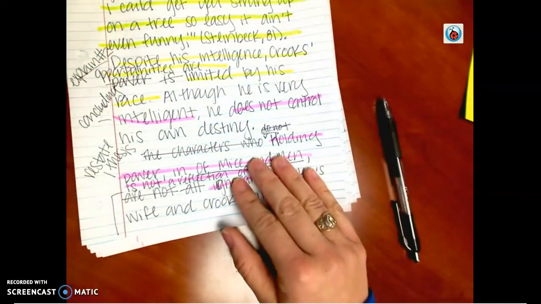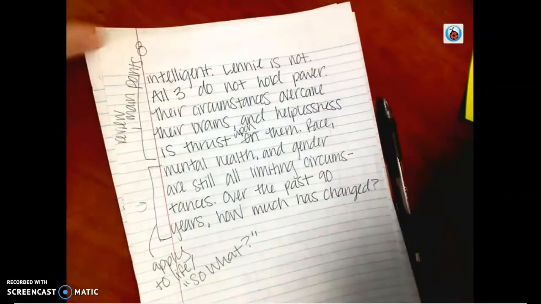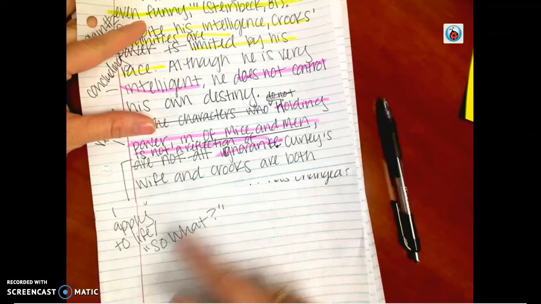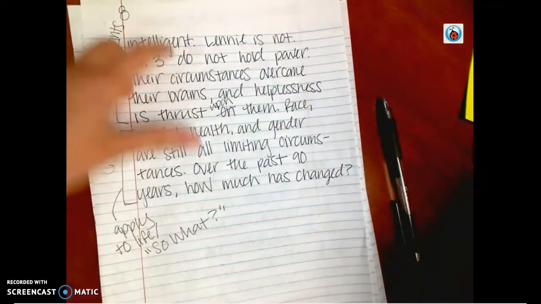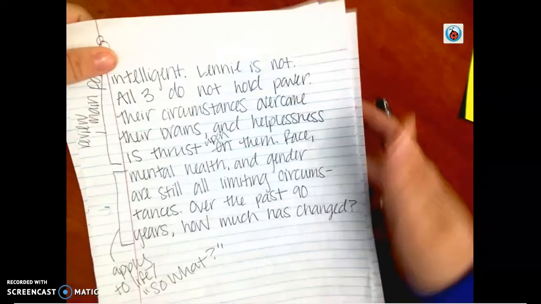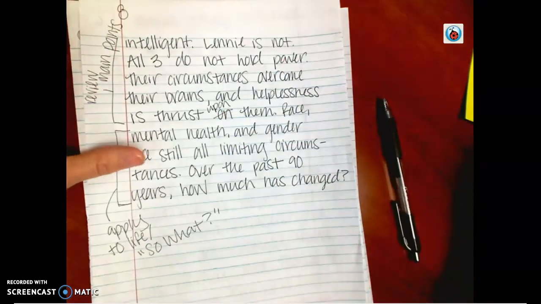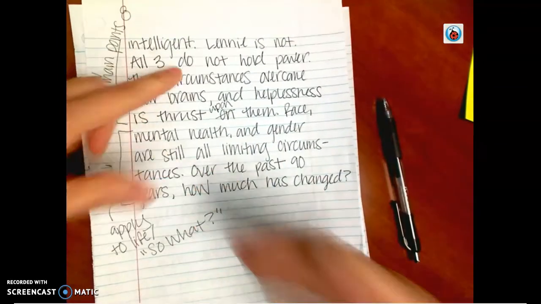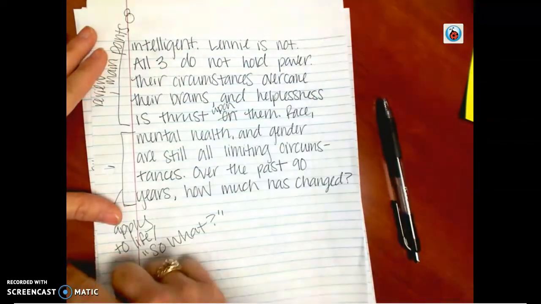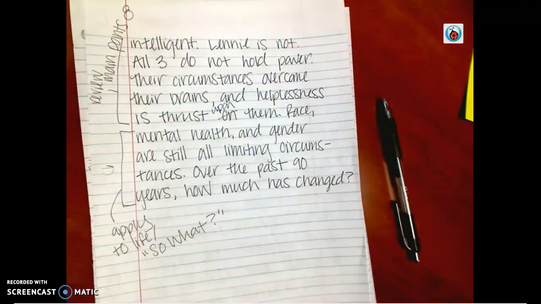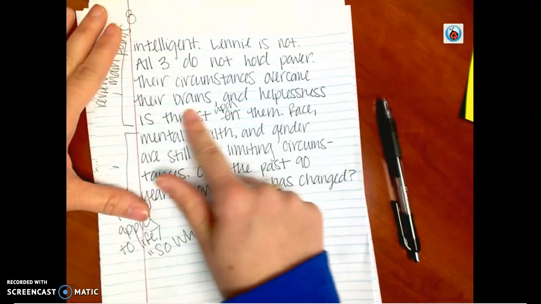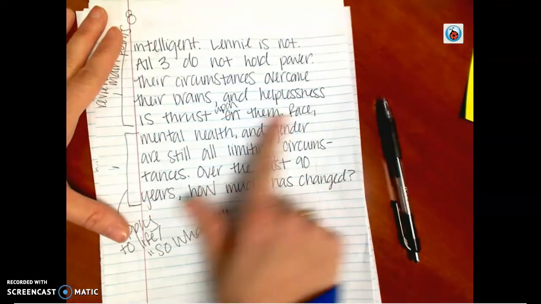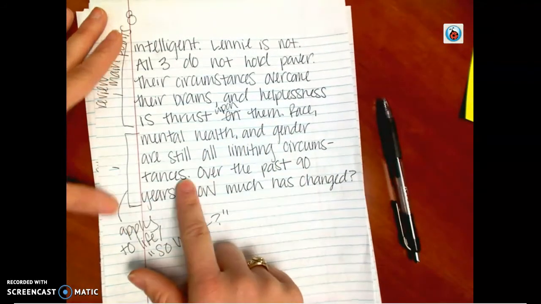Then you are going to have a chunk in your conclusion where you are reviewing your main points. I've gone back to all my body paragraphs and kind of summed up my argument. So Curly's wife and Crooks are both intelligent. I have paragraphs about Curly's wife and Crooks. Lennie is not. I have a paragraph about Lennie. All three do not hold power. So I'm showing that their intelligence is not reflective of whether they have power or not. And then I'm bringing it bigger and saying their circumstances overcome their brains. So helplessness is thrust upon them. Race, mental health, and gender are still all limiting circumstances.